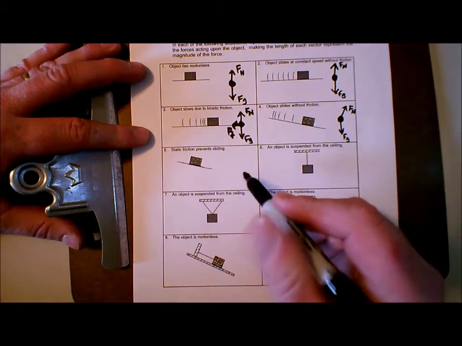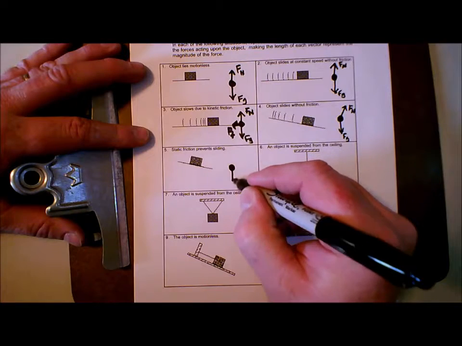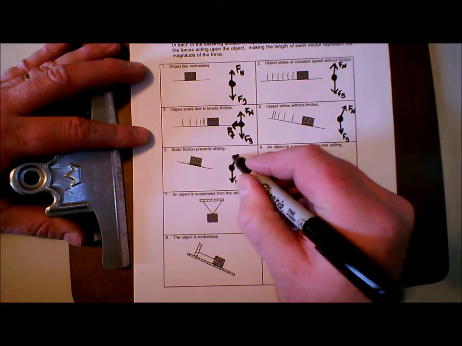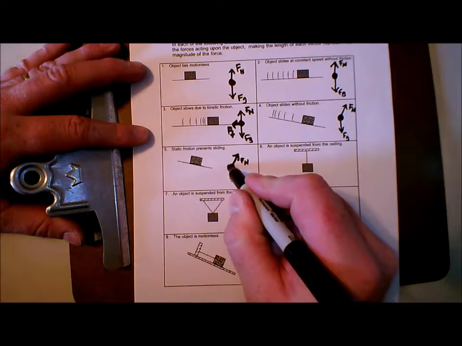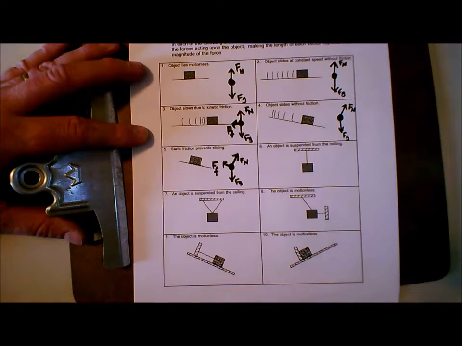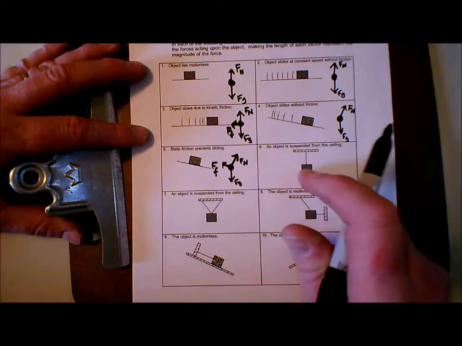How about this one, where static friction prevents sliding? There's my system there, the box. Force of gravity, touching the surface, so I've got a normal force perpendicular, and there's a friction force parallel to the surface, like so. And those are going to be balanced because it's not sliding, it's not accelerating.